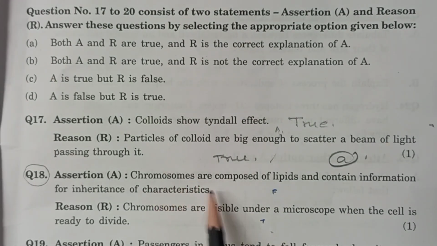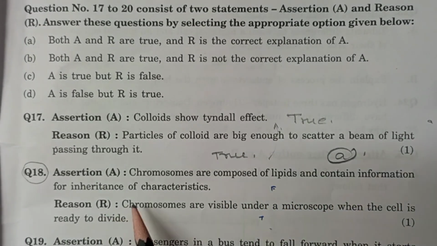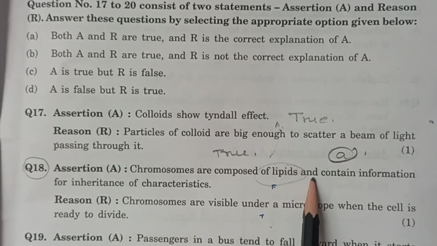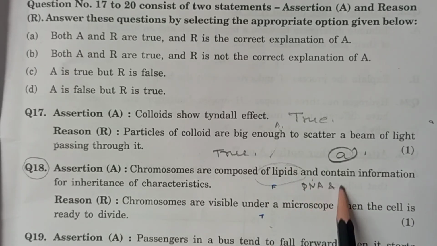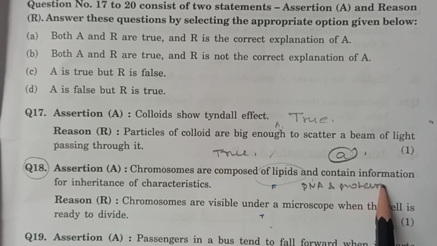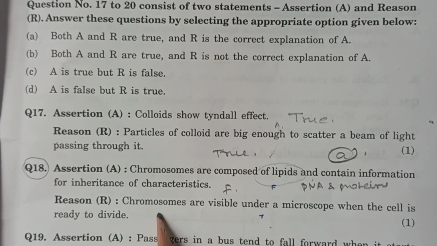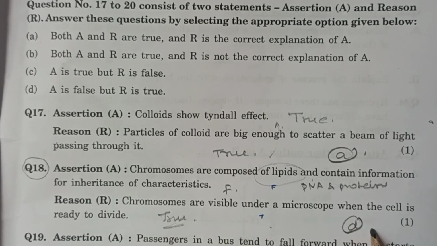Assertion. Chromosomes are composed of lipids and contain information for inheritance of characters. So it is not composed of lipids, it's composed of DNA and protein. So for this reason, it is false. Chromosomes are visible under a microscope when the cell is ready to divide. True? Yes. So A is false, R is true. We'll go with option number D.